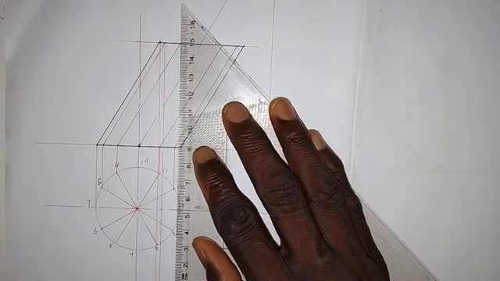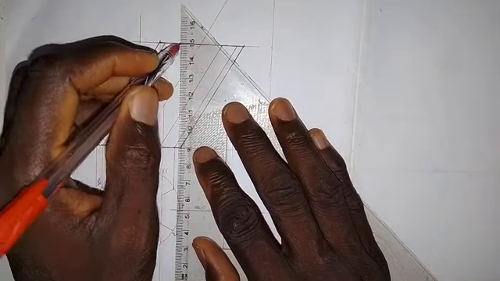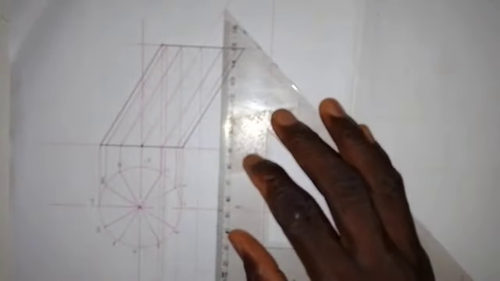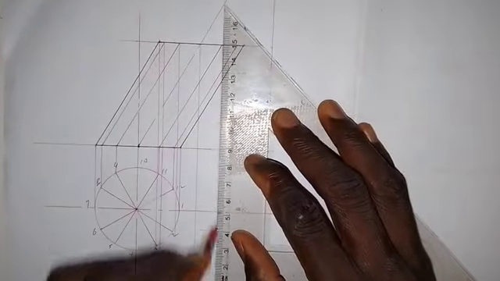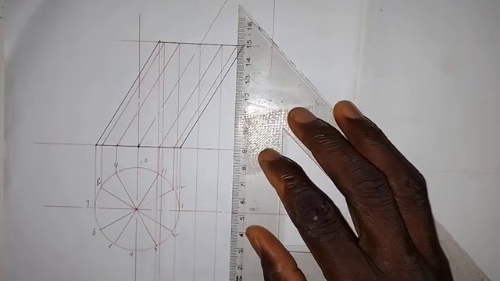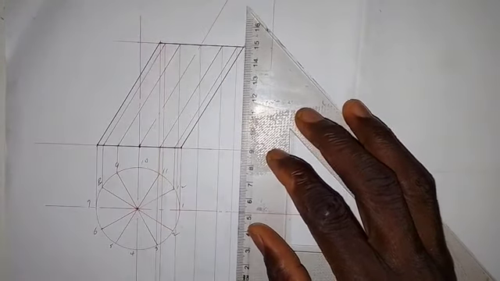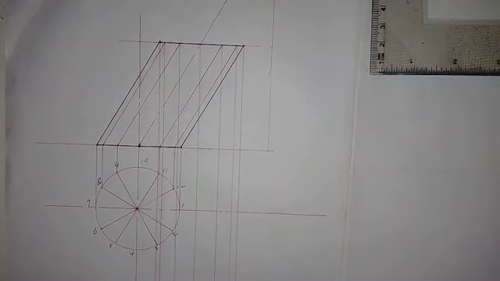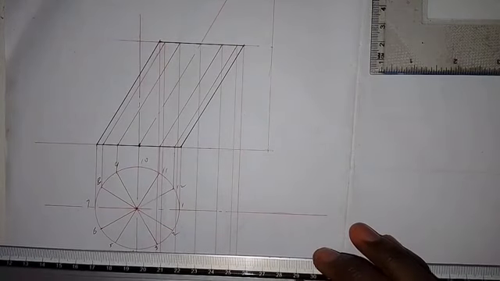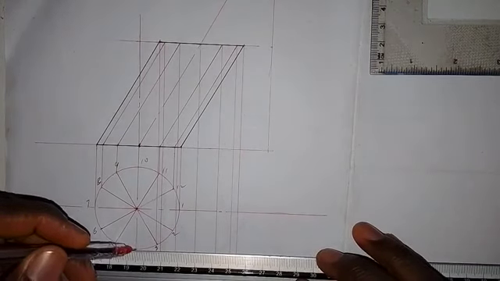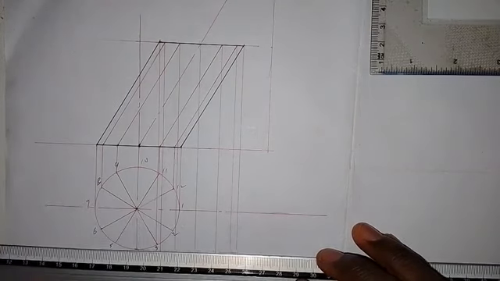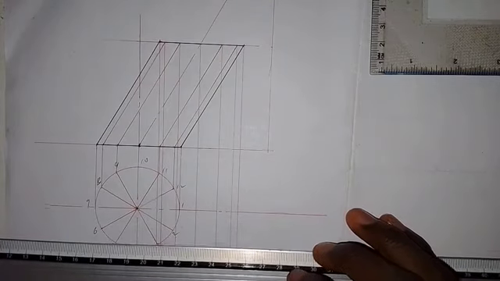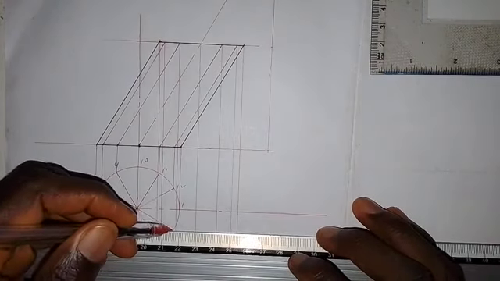So from this point, I will draw a vertical line. So from this point here, I will draw a vertical line. So from this point, we draw a vertical line. Also from this point, we'll draw a vertical line, and then from this point here, we'll draw a vertical line. Now all these vertical lines that we have drawn, from this point here, I will draw a horizontal line to meet this. Also from this point, I will draw a horizontal line to meet this. Then I will draw a horizontal line from here.